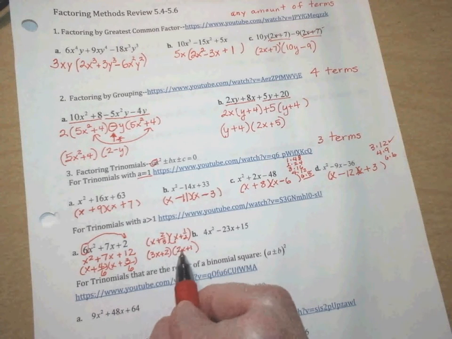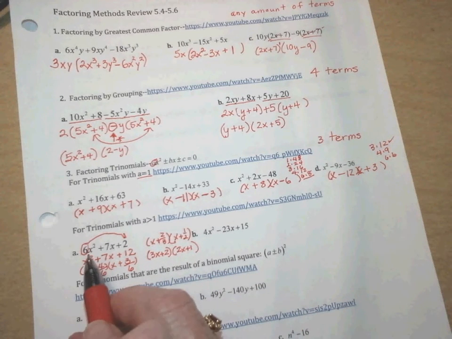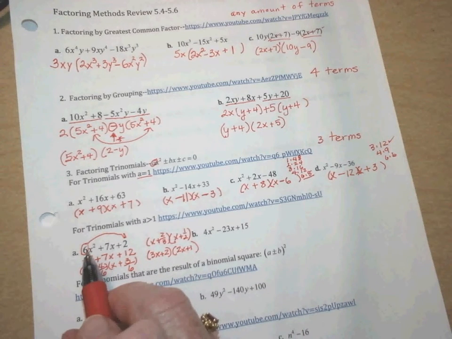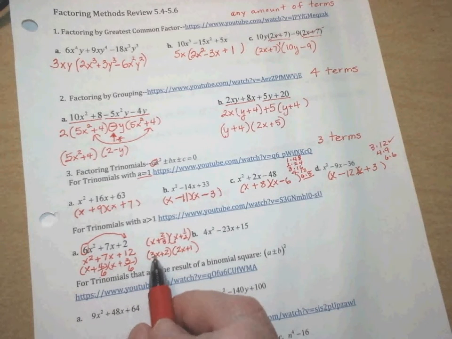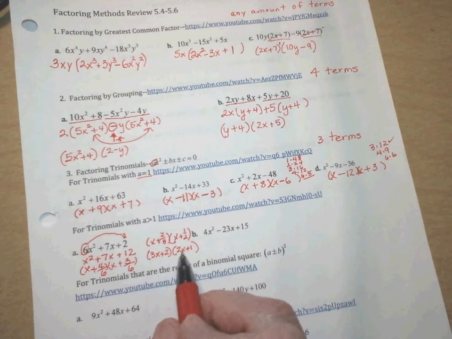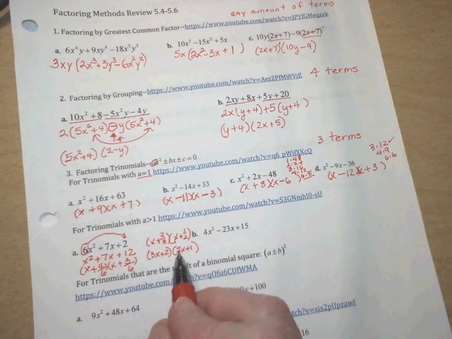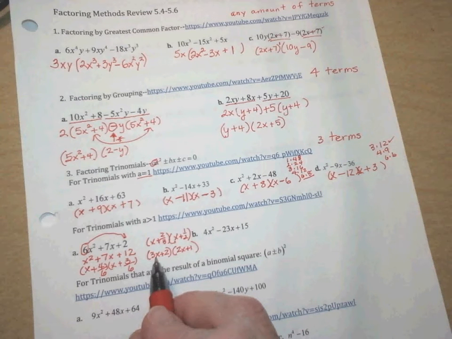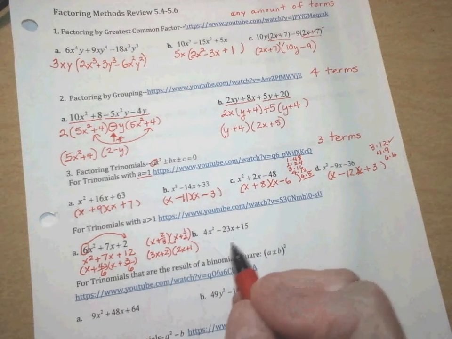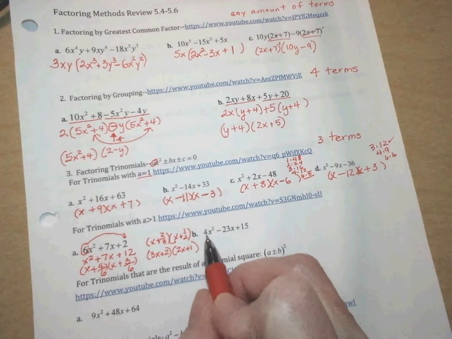So you can't stop halfway in the middle of the rainbow problem. You've got to go all the way to the end. And so that means if there's a number on the front of the x squared term, you're going to end up with something in here that has a number on the front. It might be both of them, it might just be one of them. So it just depends on the problem.